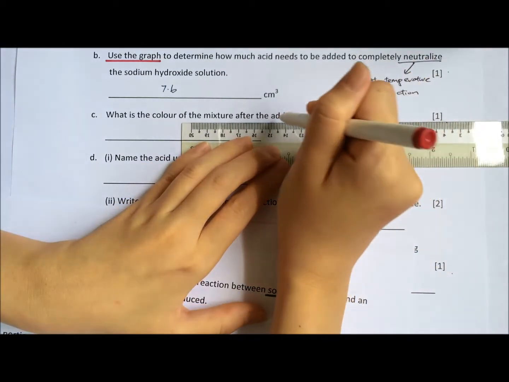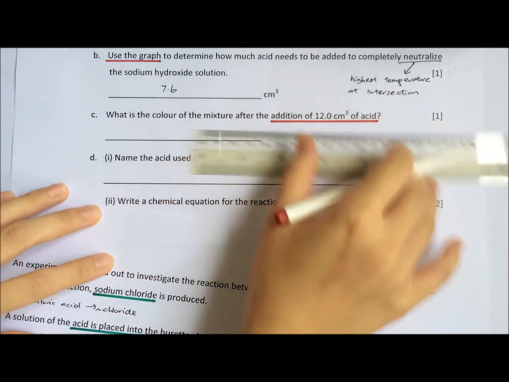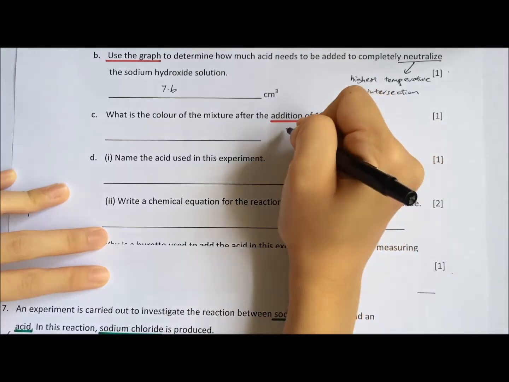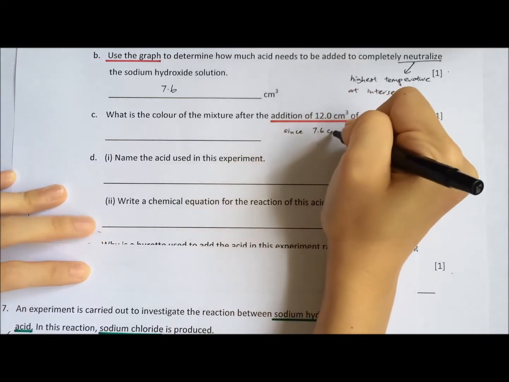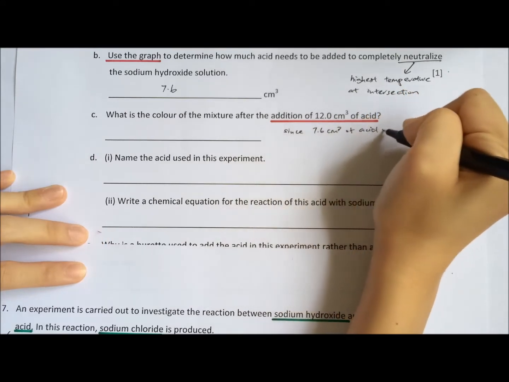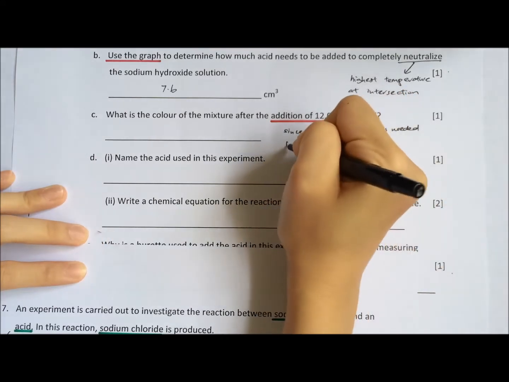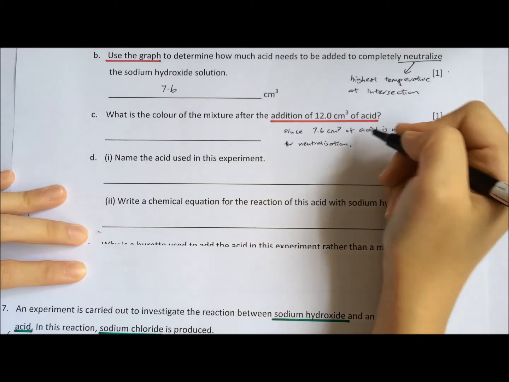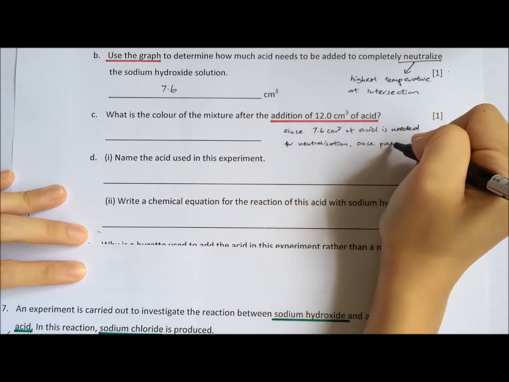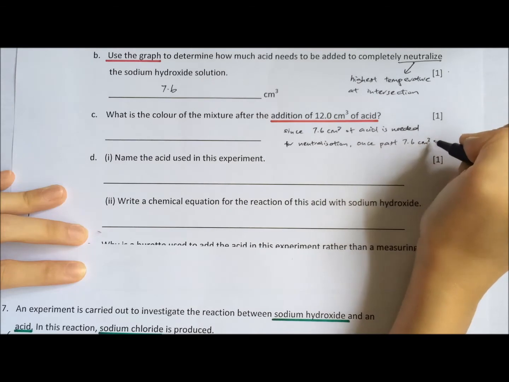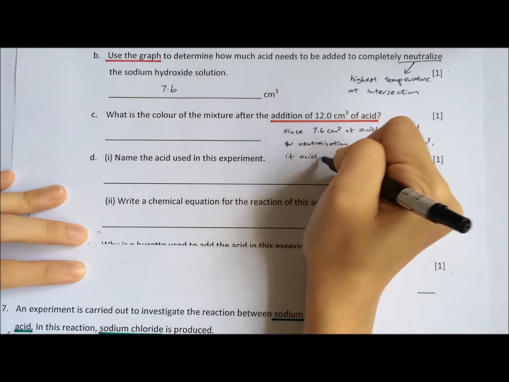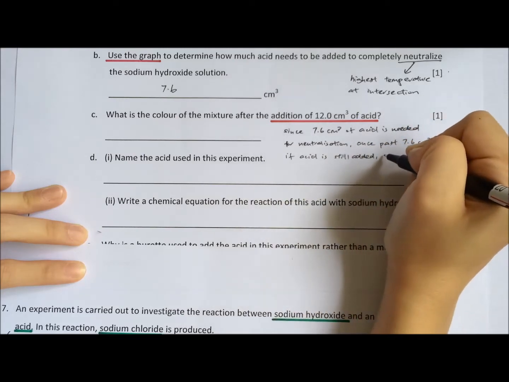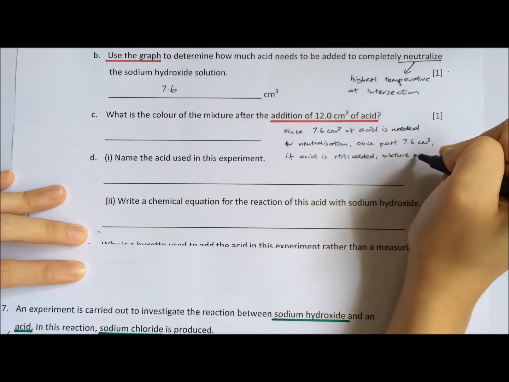For part C, they have added 12 cubic centimeters of acid. So if 7.6 cubic centimeters of acid is where it is neutral, then once you have added past that amount, it means that the mixture is no longer neutral, but instead is becoming acidic.